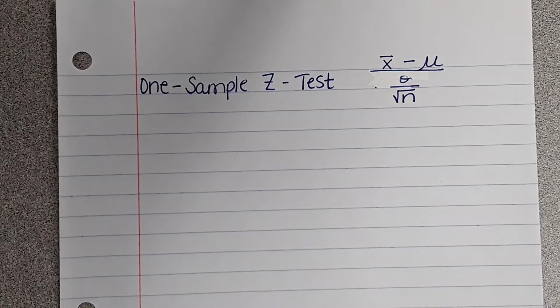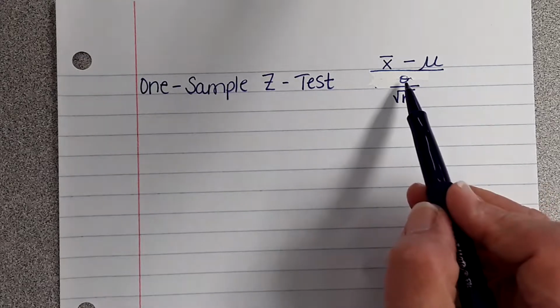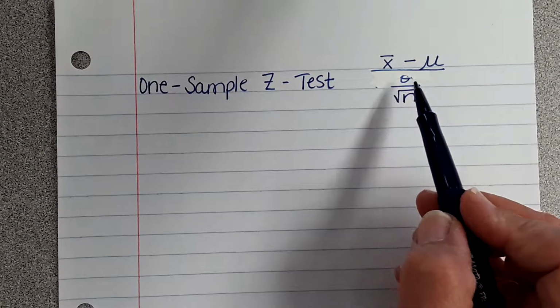What does that look like? A z-score with the t-test. It looks like a z-score, right? I mean, like a regular z-score, but it's a z-test, and notice it has sigma.